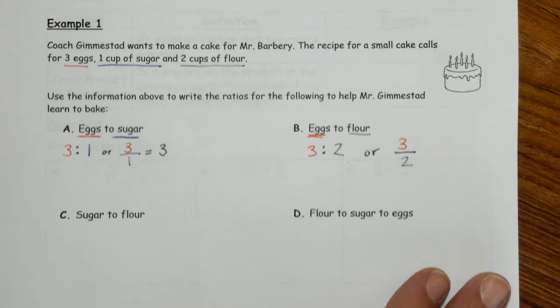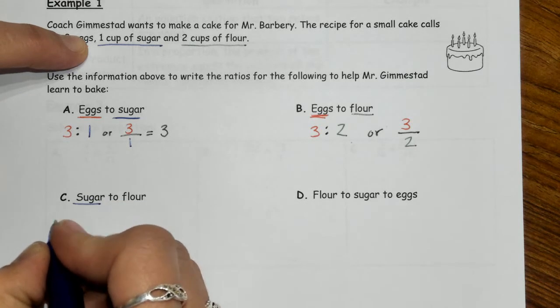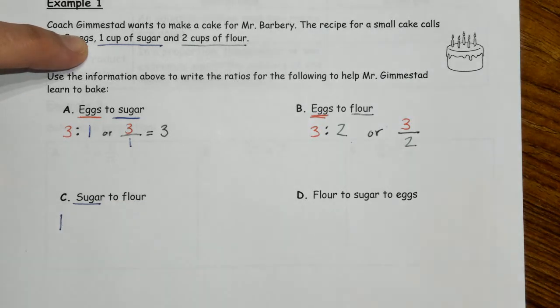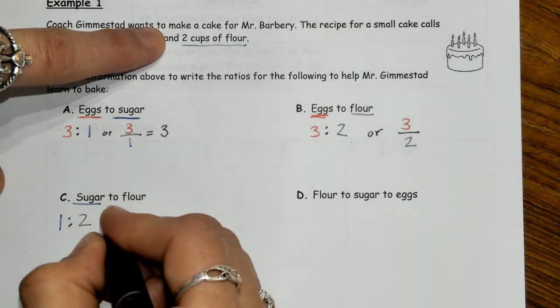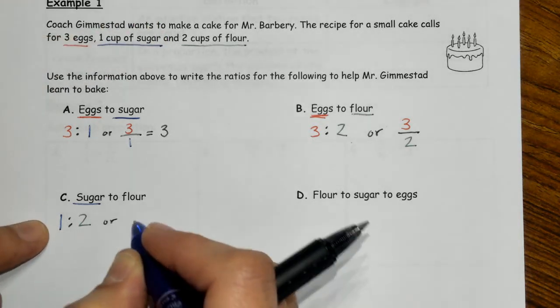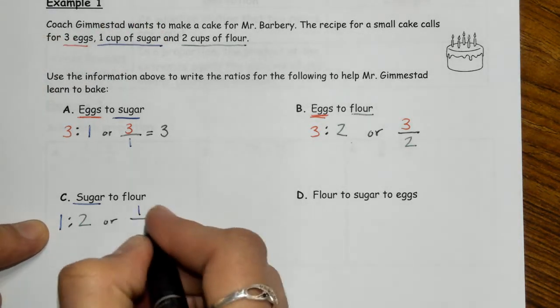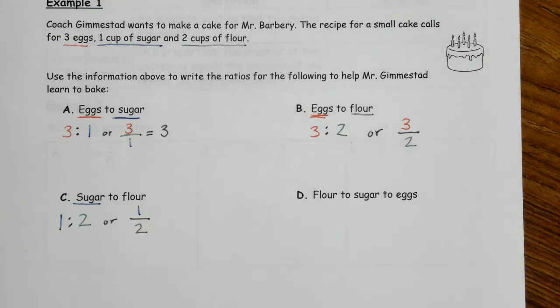Okay? So let's take a look at sugar to flour. So here we have sugar, so it comes first, so we're going to write it first, to flour, and our flour was 2. Or if we want to see it in the fraction form, we would have our sugar, the 1, on top, followed by flour, 2, on bottom. It is simplified. We're not going to turn that into a decimal or anything. We'll leave it just as is.